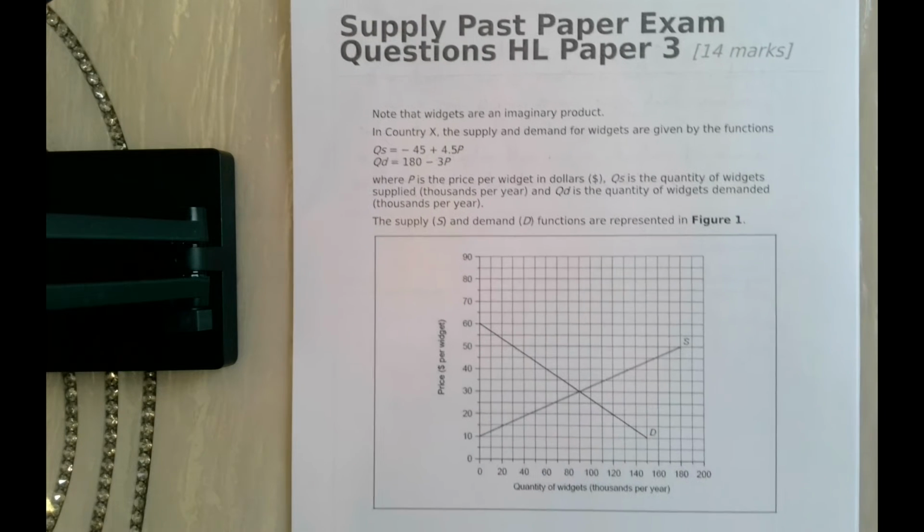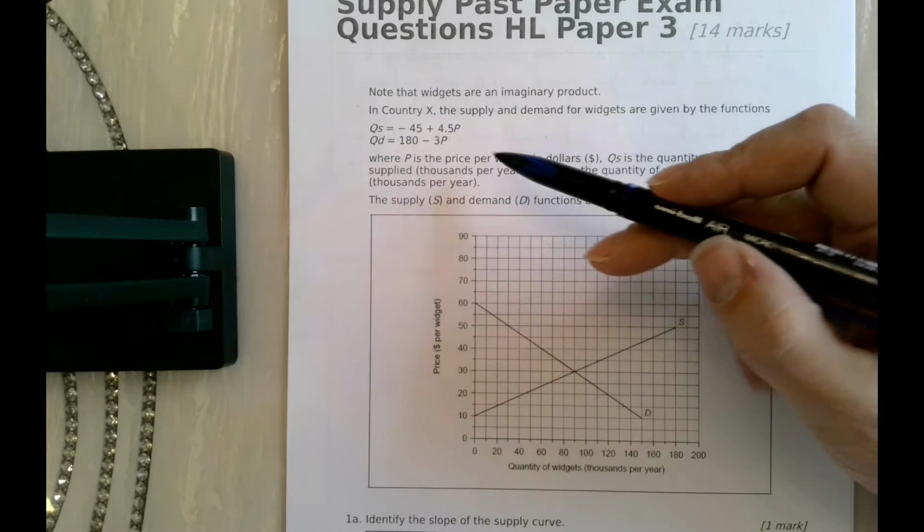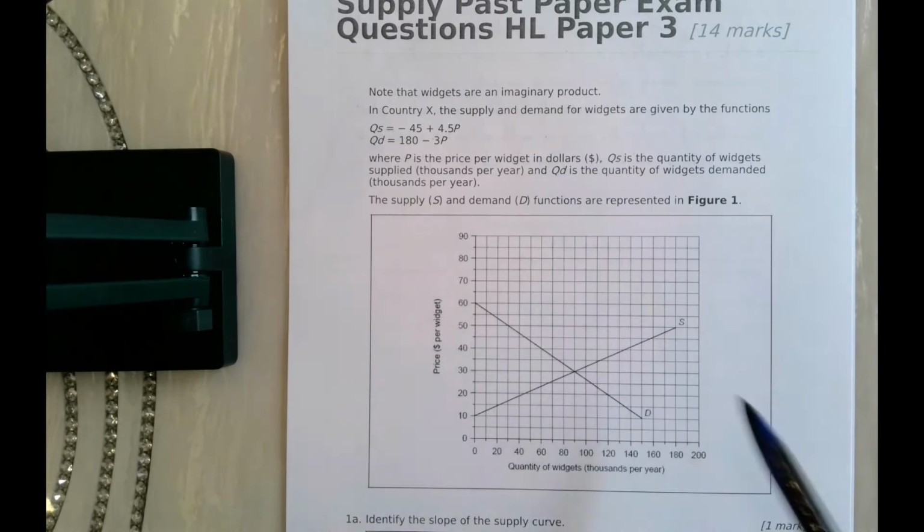Okay, and this is our second video in the HL Paper 3 series for the IB. And this is the video on supply. So the first question is, now we're given a demand function and a supply function, and we'll come to dealing with them together in the next video, I believe, or the video after that. But right now we're only concentrating on supply.